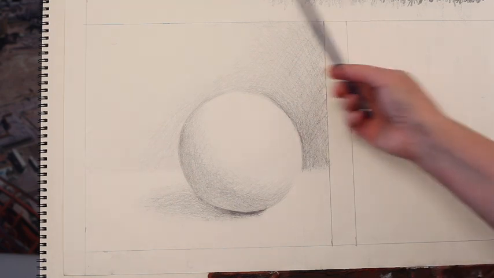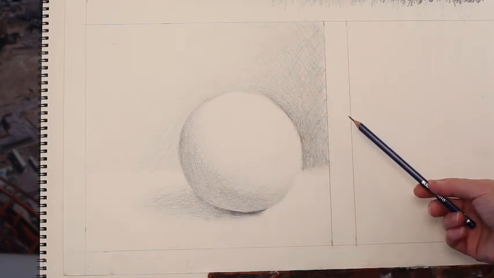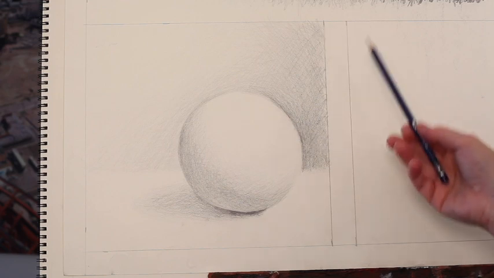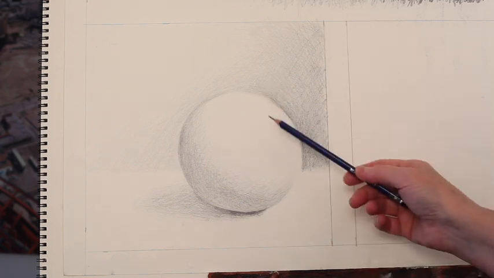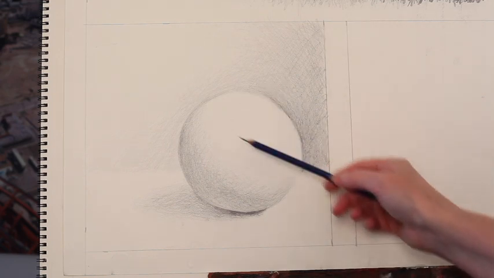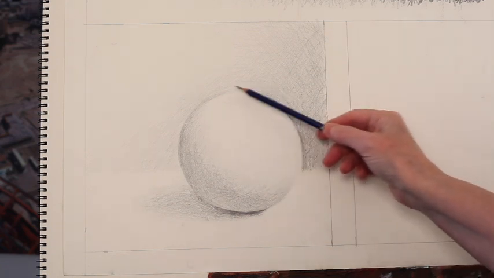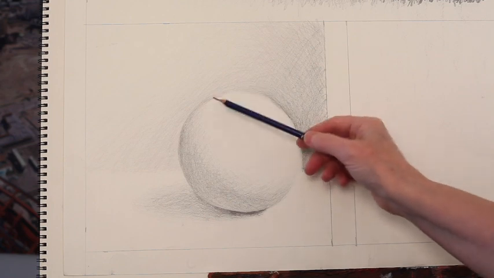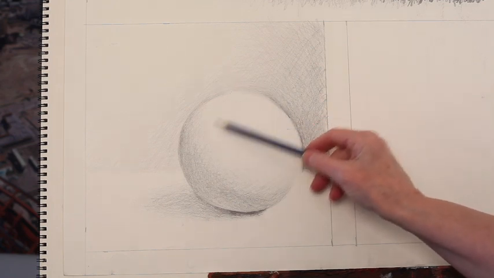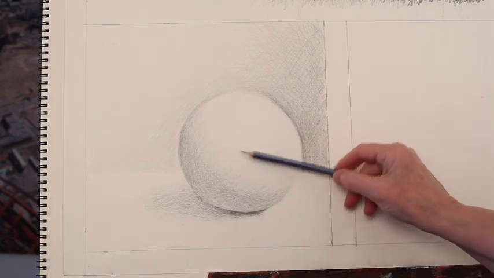Let's go over some of the names for the different areas in the lights and the shadows. Looking at this drawing, the lightest light is called the highlight. Around the highlight are some transitional lights. They're very, very pale, and I get them by kind of tickling the surface of the paper with an H pencil. Very, very lightly.